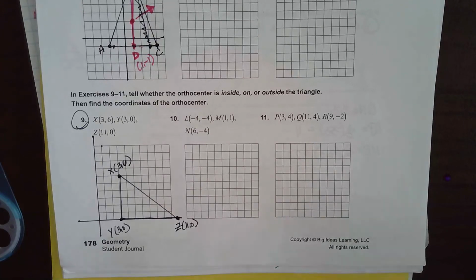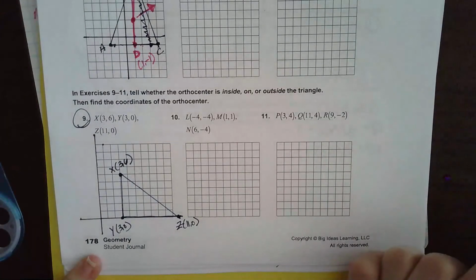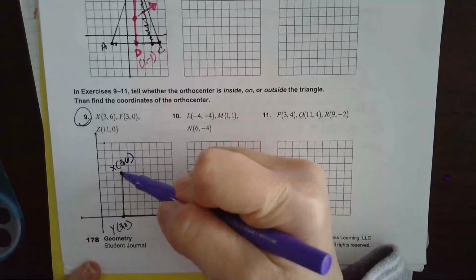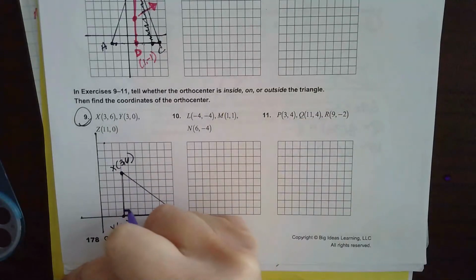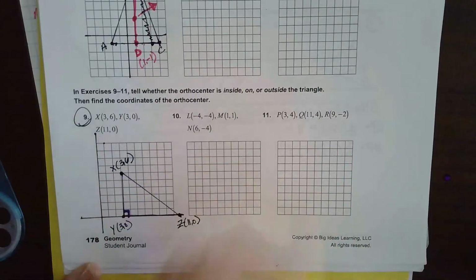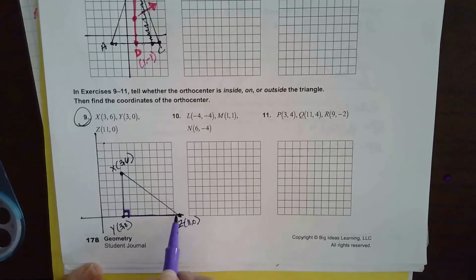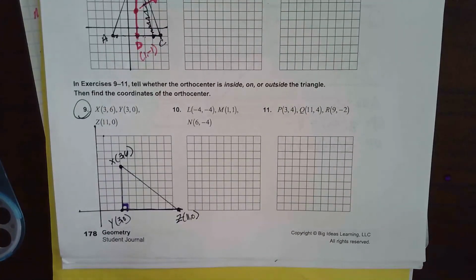If I wanted to figure out the orthocenter, this one is actually fairly straightforward, because if I wanted the line from this vertex perpendicular down, well, I already have that line. It's already perpendicular down. If I wanted it from this vertex perpendicular to the opposite side, it already is that way.